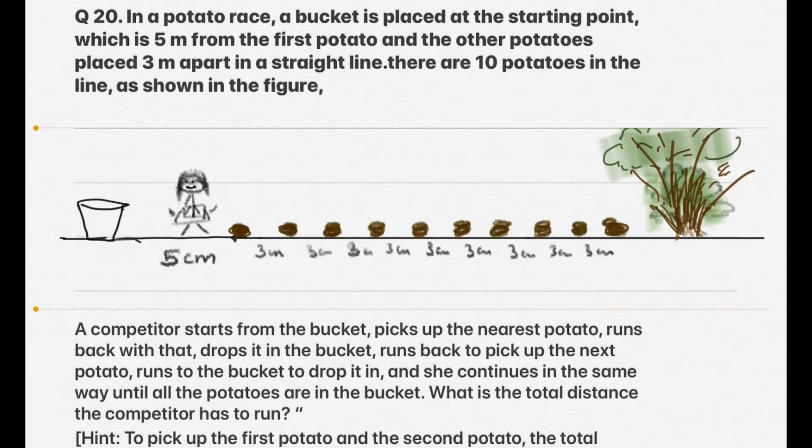Okay, now let's move to the last question of this exercise, guys. So question number 20 says, in a potato race, a bucket is placed at the starting point, which is 5 meters from the first potato, and the other potatoes are placed 3 meters apart in a straight line, and there are 10 potatoes in the line, and they have shown the figure.